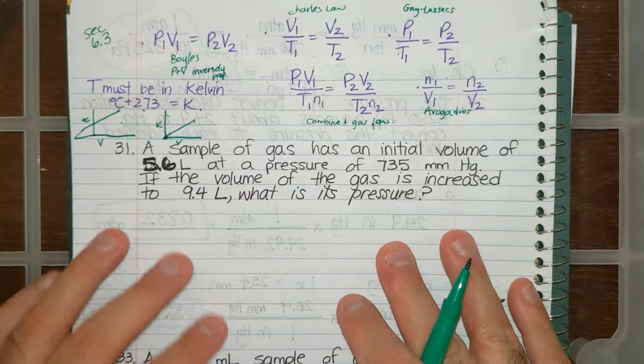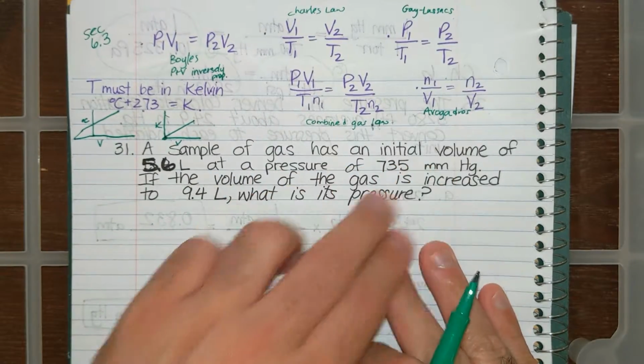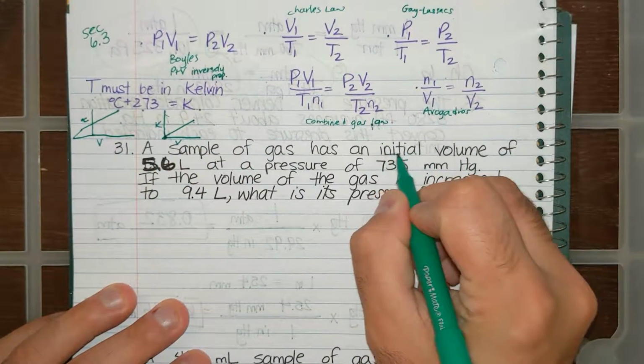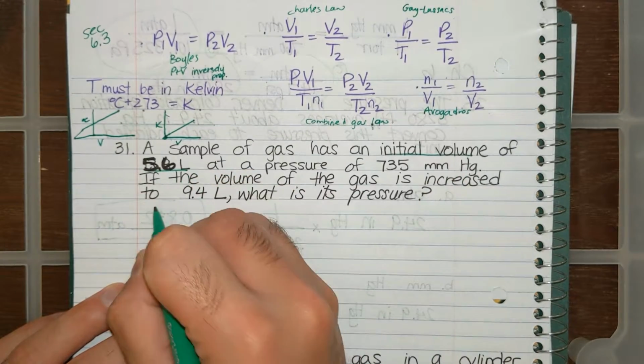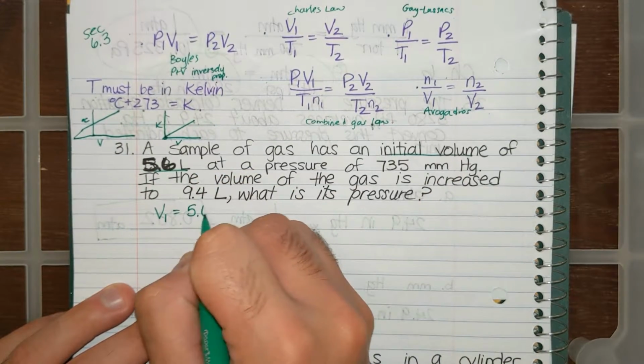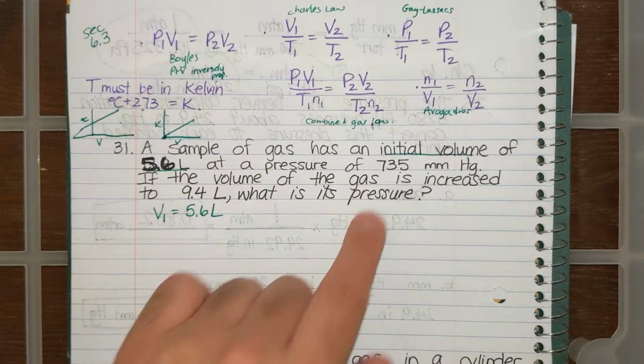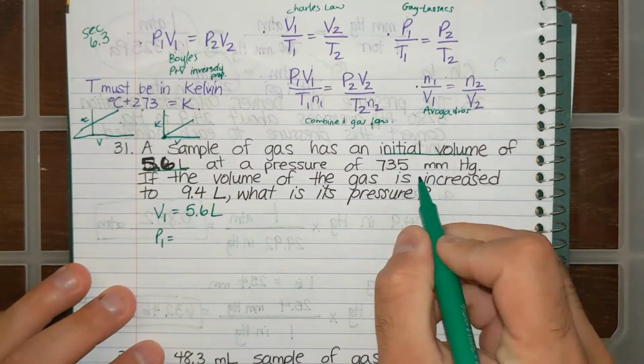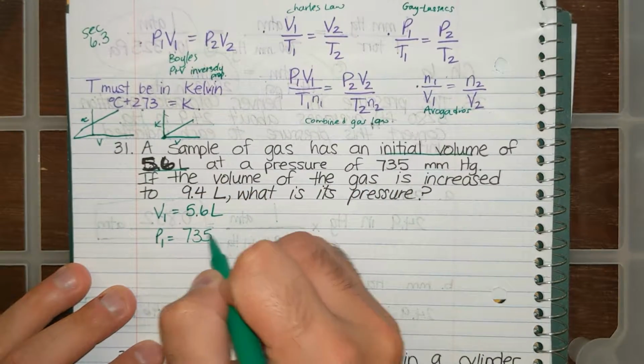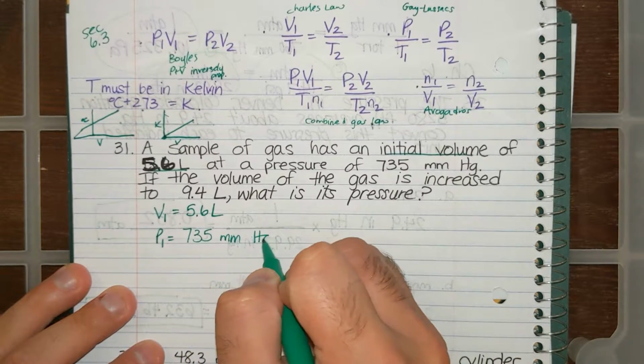So let's look at 31. It says a sample of gas has an initial volume of 5.6 liters. So V1 is 5.6 liters at a pressure, P1, of 735 millimeters of mercury.